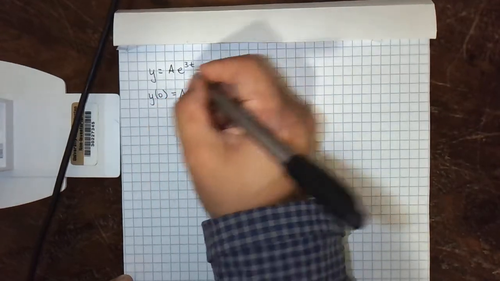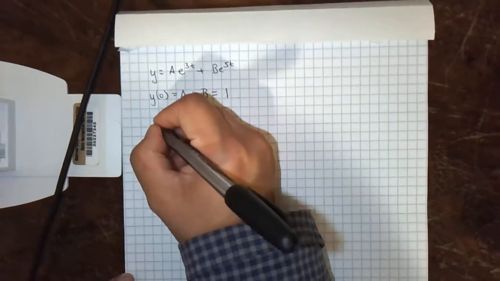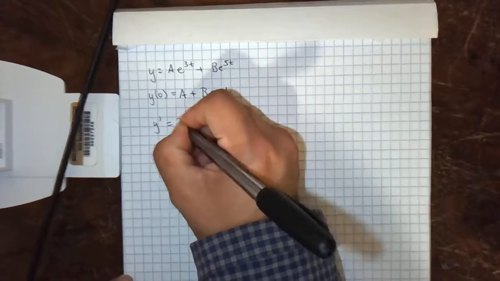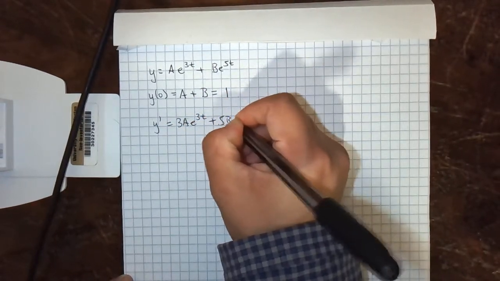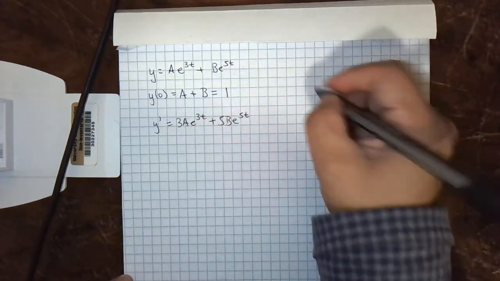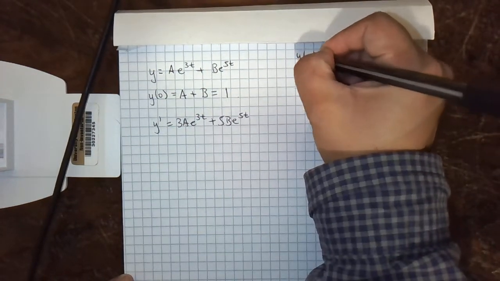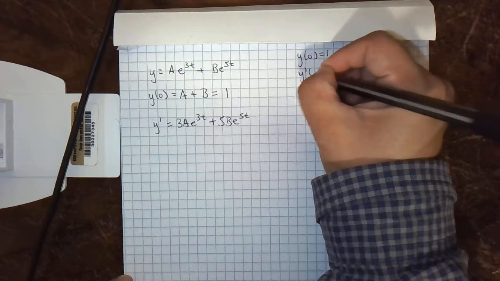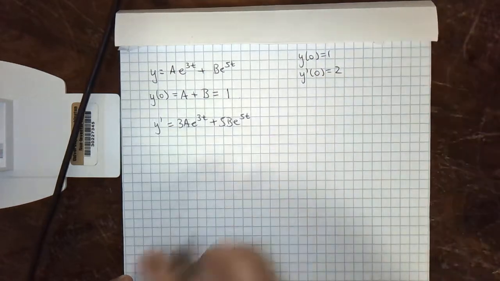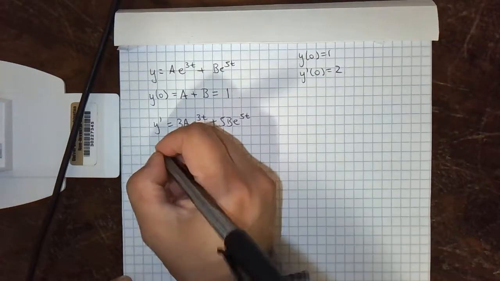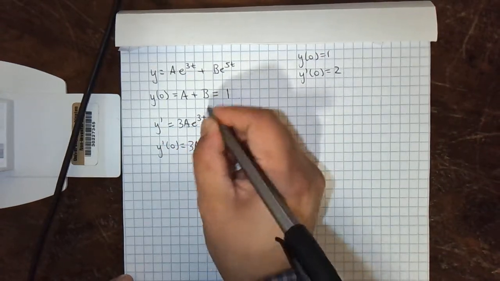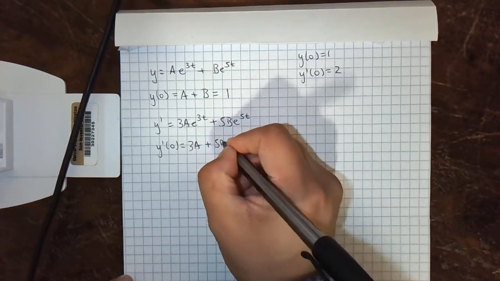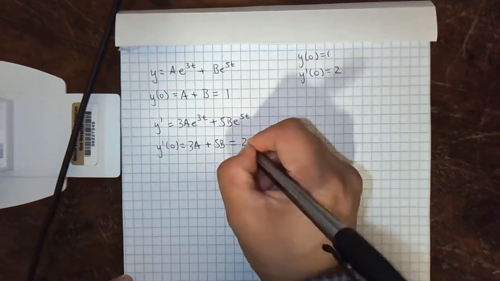And then we need y prime. Let's just write down what y prime was. We've already solved for that. That's 3a e to the 3t plus 5b e to the 5t. And then the initial values, I'll just write down the initial values here so you don't think I'm making them up. Y of 0 is 1, y prime of 0 is 2. So we'll plug that in. Y prime of 0 is 3a times e to the 0 is 1 plus 5b times e to the 0 is 1, and that equals 2.